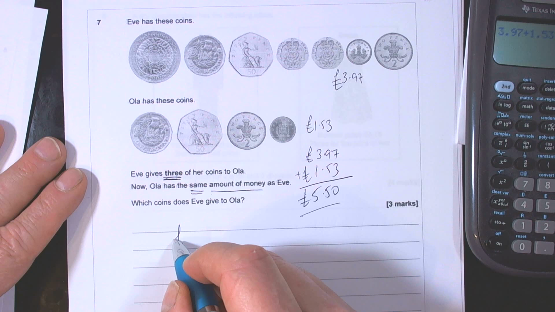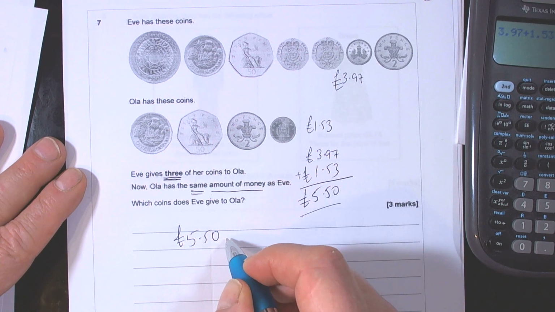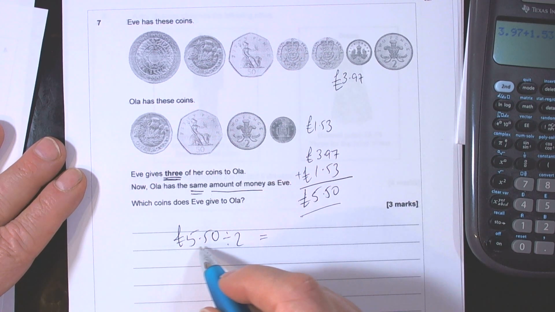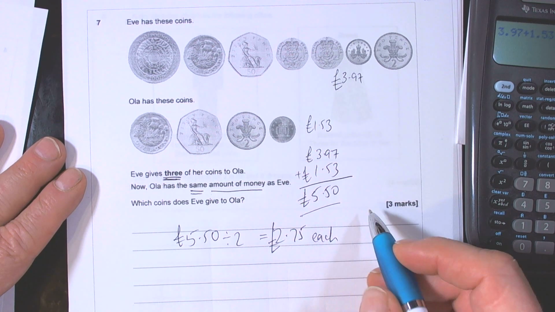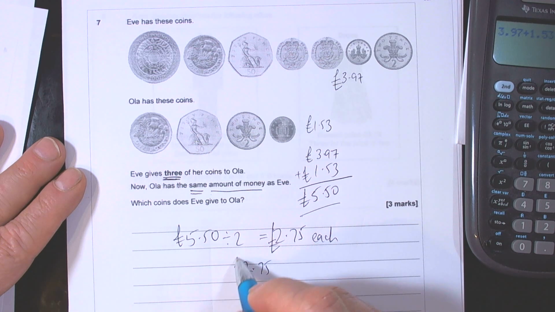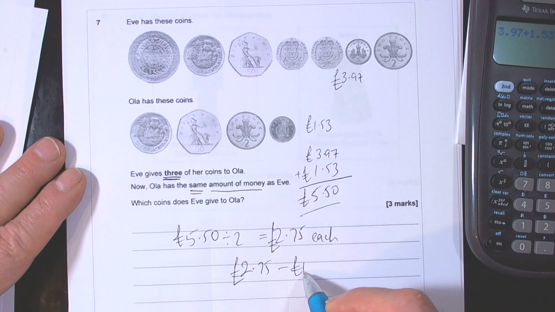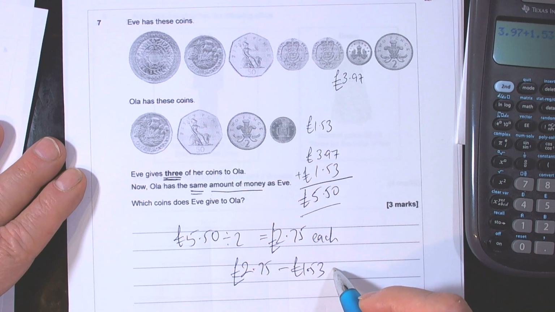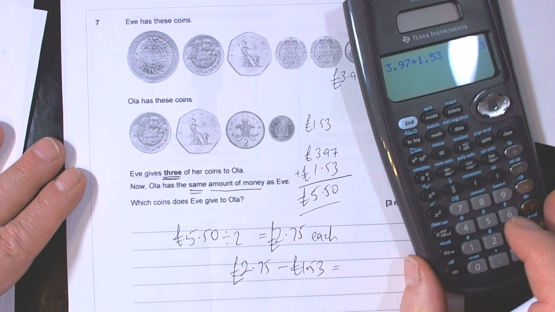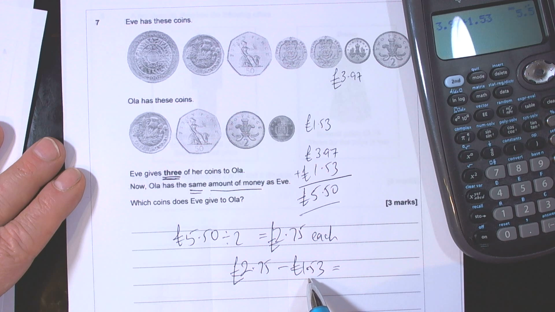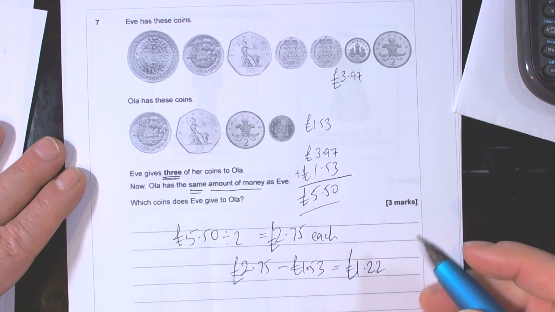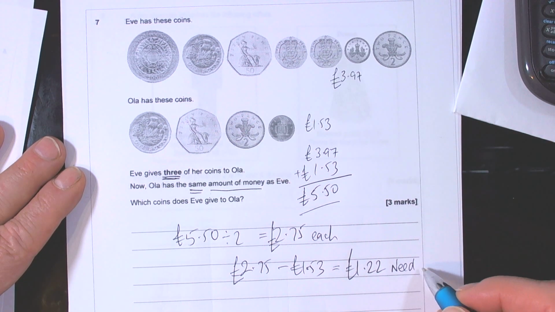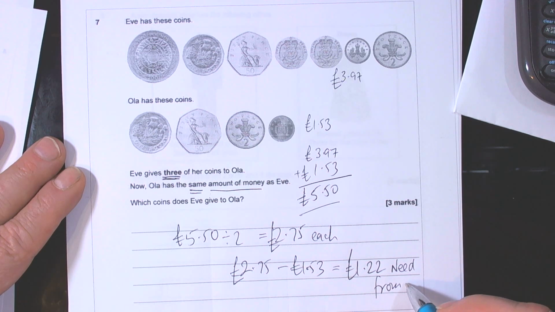Okay, so £5.50. Okay, and then divide that by 2. Okay, so 250, 275 each. Okay, so then we do 275, take away the £1.53, and then that'll tell us how much extra she needs. Okay, so 275 take away 153 is 122. Okay, so we need it from Eve.